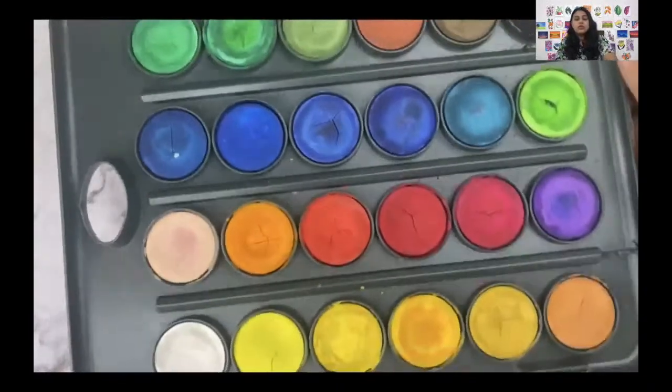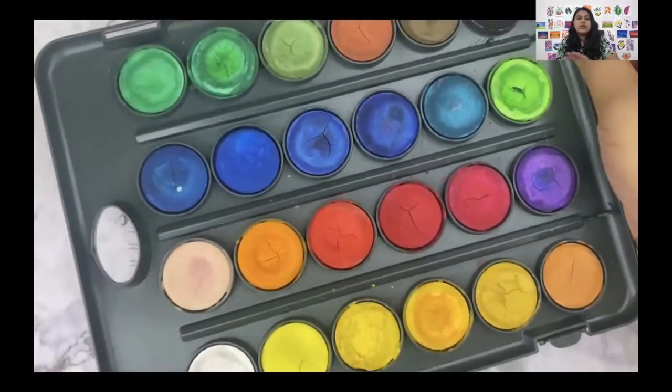The next thing that we have for today's class is going to be a whole set of colors. Now here you can see I have watercolor cakes with me, and I have a set of 24. Obviously I have a lot of sets of colors, and that's why I have so many colors with me, and I have things to pick from. But if you as a student do not have so many colors, it will not make any difference at all. You can have a set of 24 or a set of 12, set of 6, set of 3, whatever you have with you will work absolutely well.